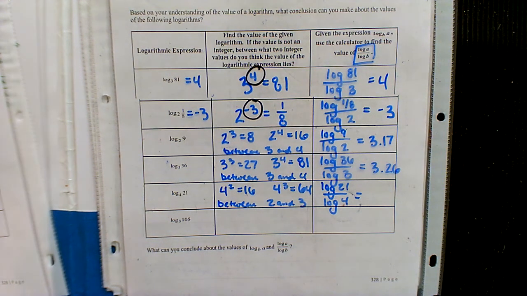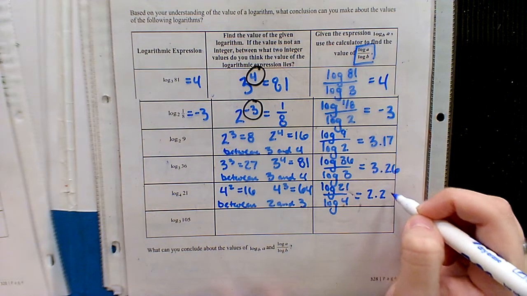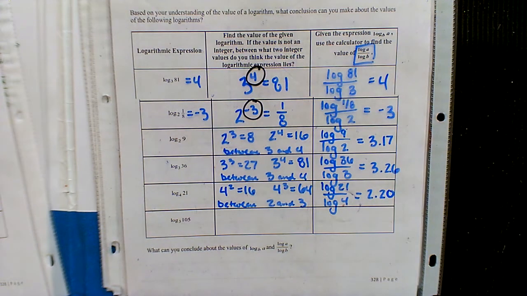You get it? Yeah, 2.20. Okay, if you rounded, maybe you want to do 2.196, depending on how many decimal places you want. That's completely okay. All right, let's try the last one. What power can you raise 3 to get 105? If it's not a whole number, what's it between?